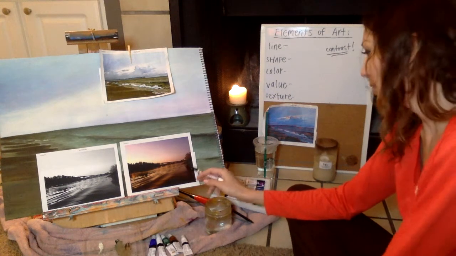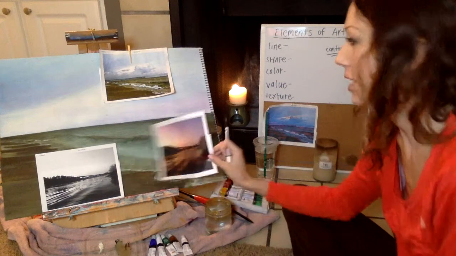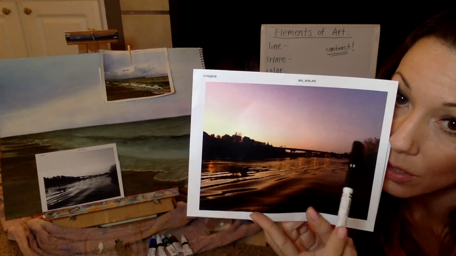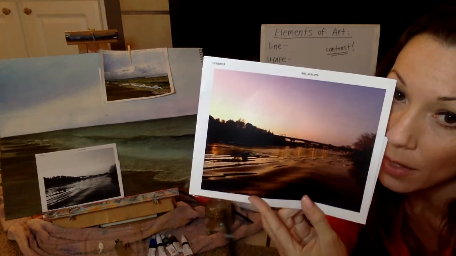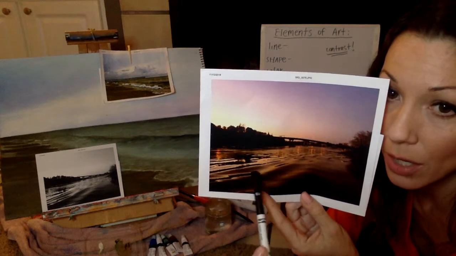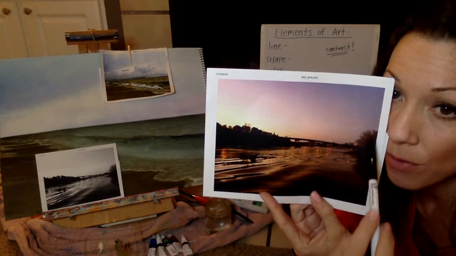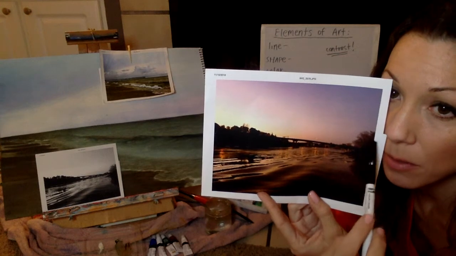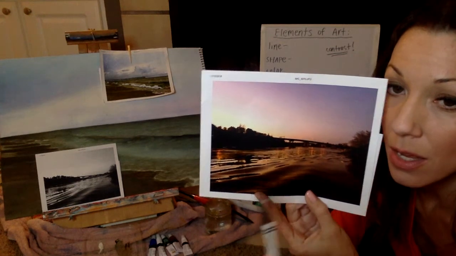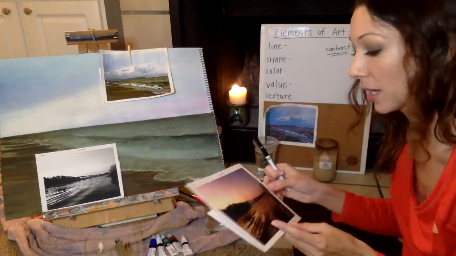So, and then this one has texture. The tree has texture in it. And then there's texture over here. And then there's contrast too, because this is very smooth looking. Very smooth and flowy. But then this is kind of rough and like bristly looking. So we have smooth and bristly contrasting implied texture, I think.